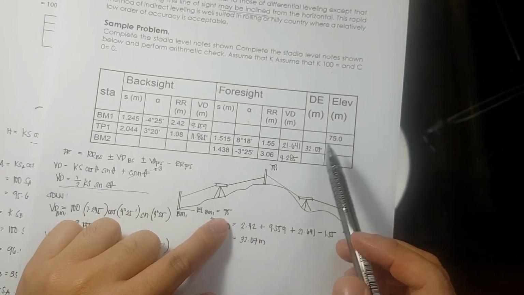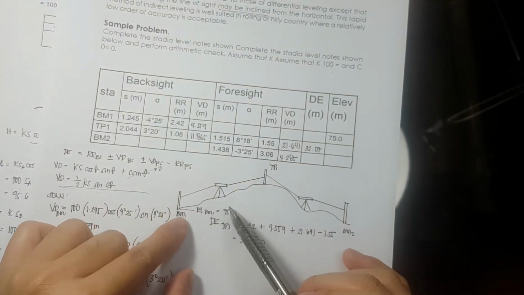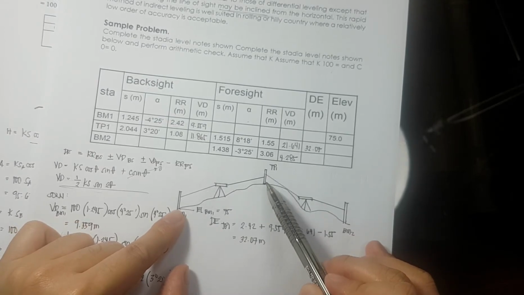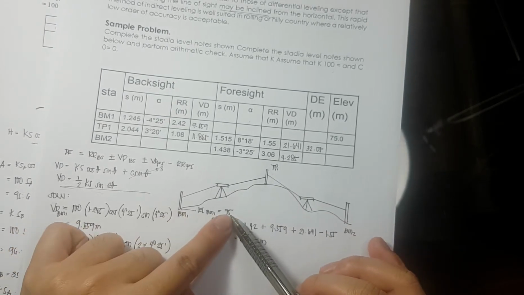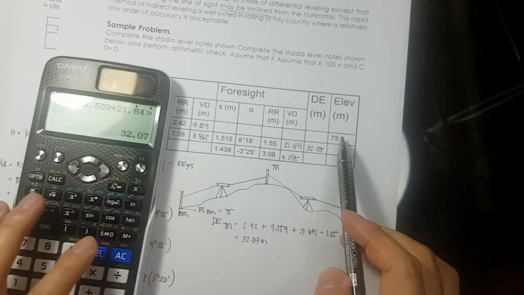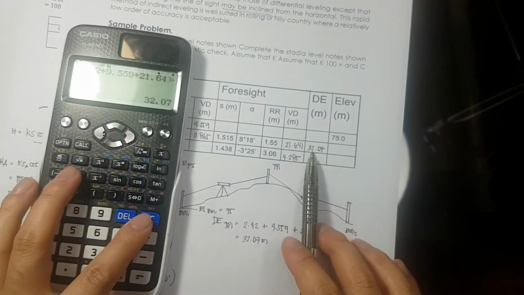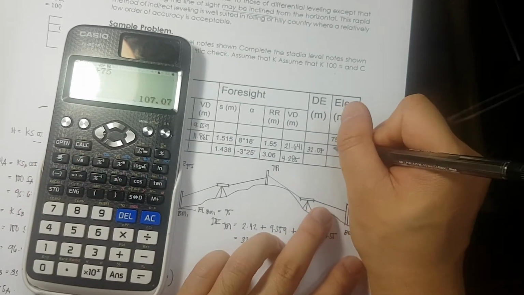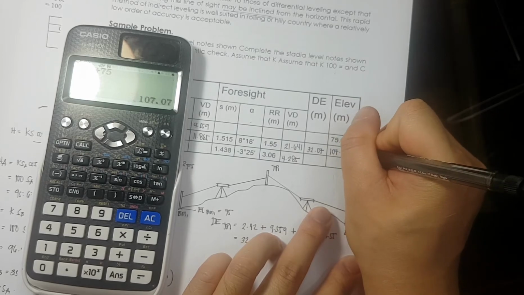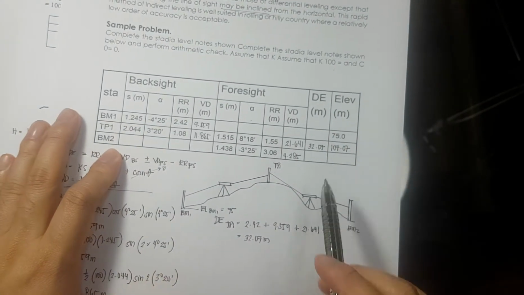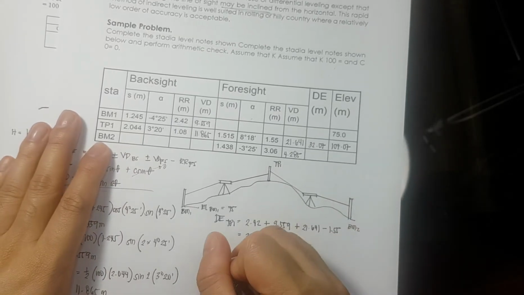So, if we are to check it graphically by observation, mas mataas yung elevation ni TP1 kesa sa elevation ni 75. Therefore, alam natin na ipag-add yan. So, we're going to add. So, 75 plus 32 is equivalent to 107.07.